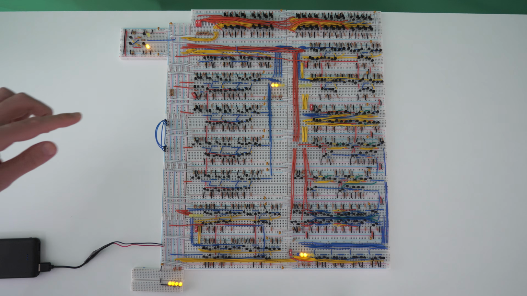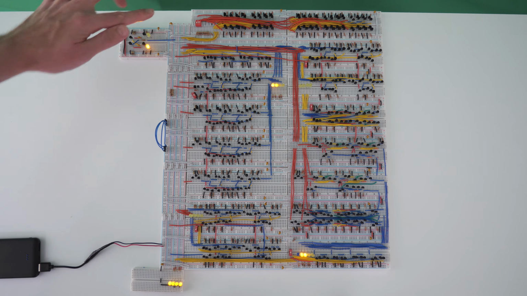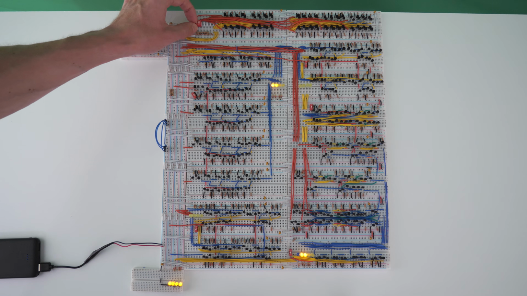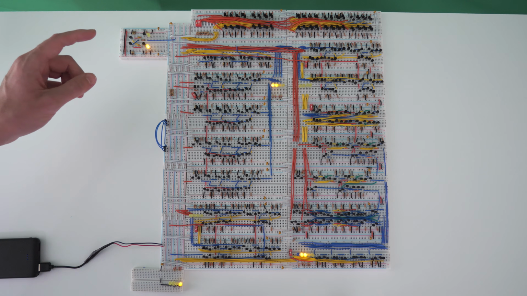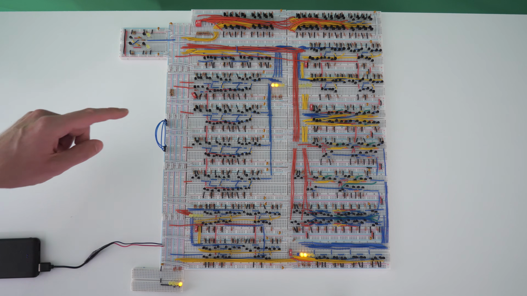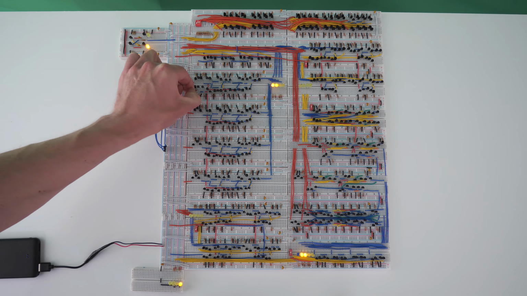All right, the first thing we want to do is load the A register with a value of 1. The value of 1 is actually located in our first byte of memory, which we will send to the data bus by flipping the switch right here. So now we have a value of 1 on the data bus. Now we are going to send this value into register A by flipping this switch right here.